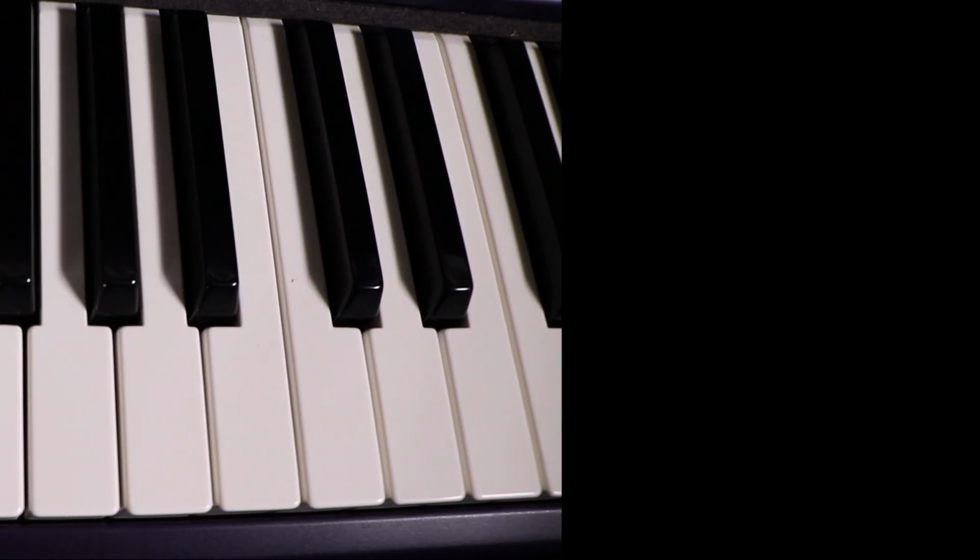And that major seventh brings us one step away from our final resolution, the perfect eighth or the octave. Let's unpack all of that on the piano here.